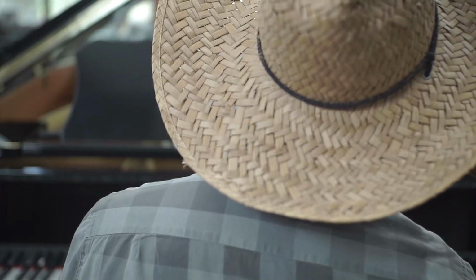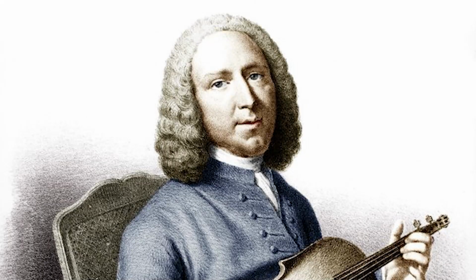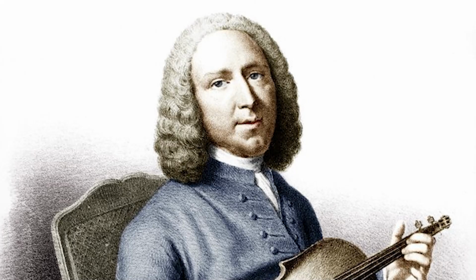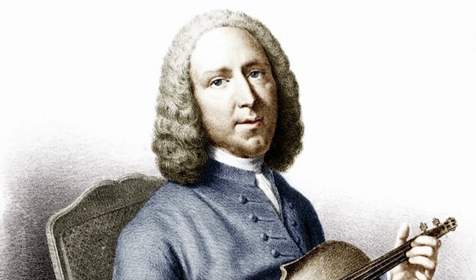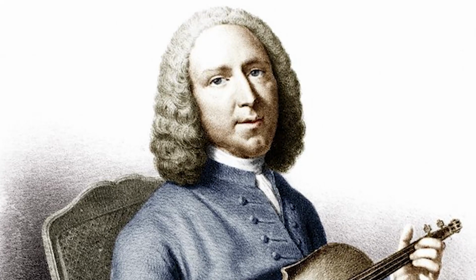Skip a note. What? Yes, that's it. Wait a minute. Are you telling me that this fancy wig-wearing guy wrote about this simple rule 300 years ago and everybody followed him on that? Well, basically, yes. Everybody in the western side of the world.